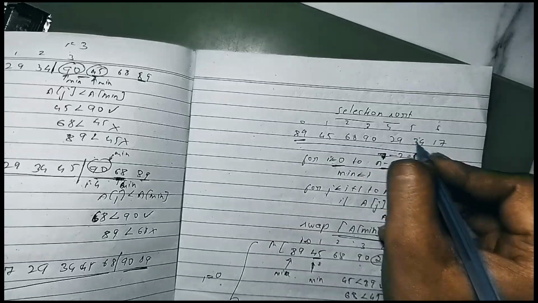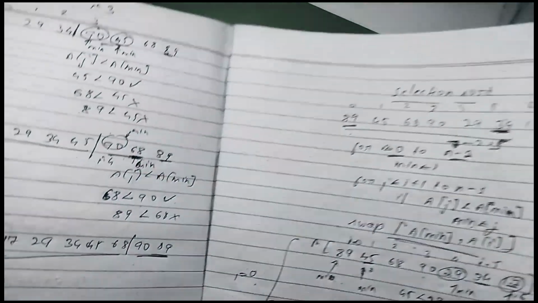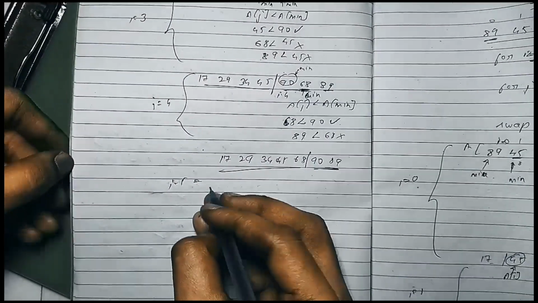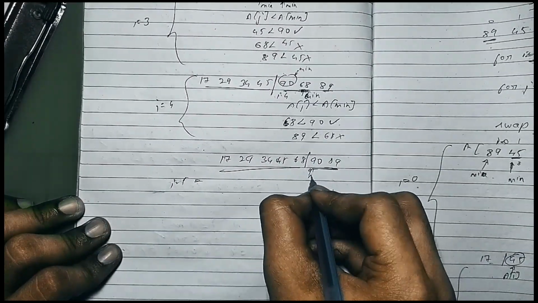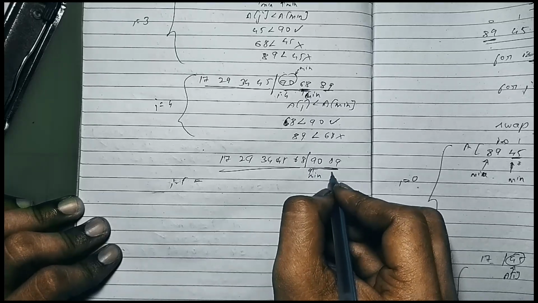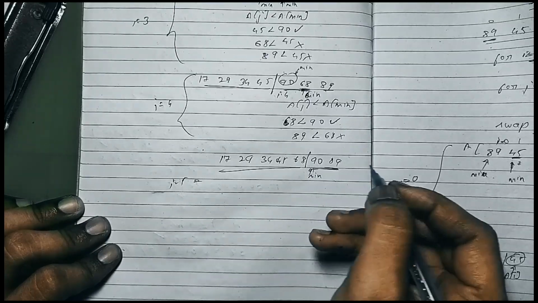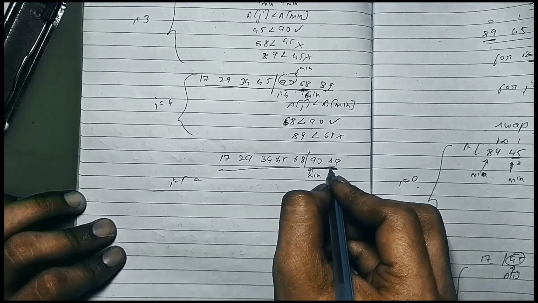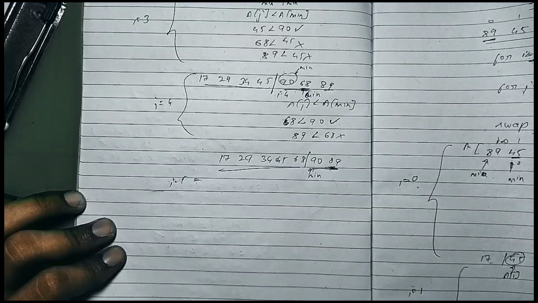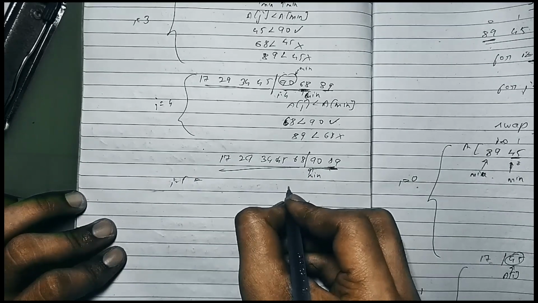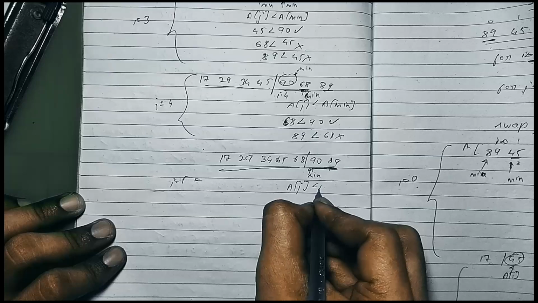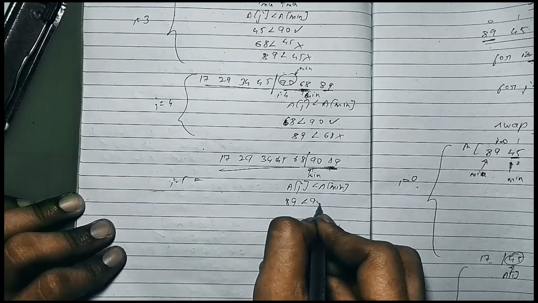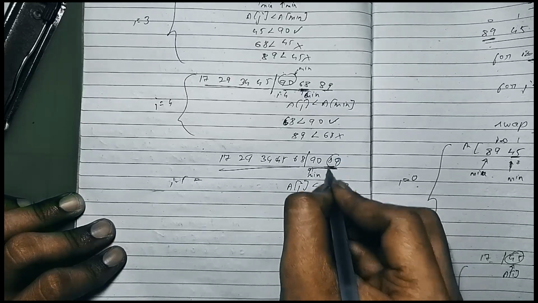So i runs from 0 to 5. So this is the last iteration, i equal to 5. This one is considered as minimum initially, and j runs from i plus 1 to n minus 1. So now i plus 1 is 6. So now again this condition is checked, whether a[j] is less than a[minimum], whether 89 is lesser than 90. Yes, this condition is true, so now the updated minimum will be this.